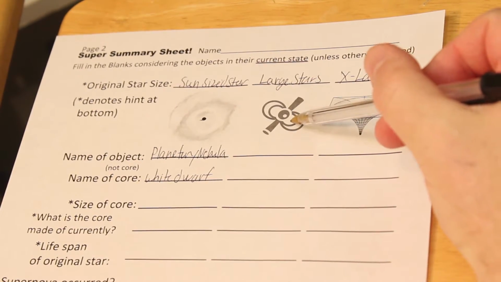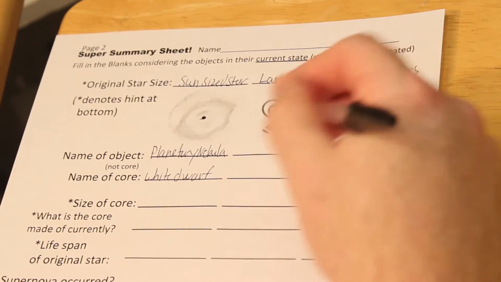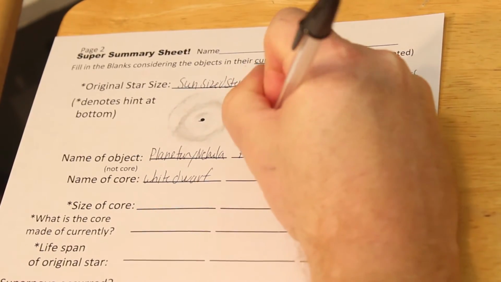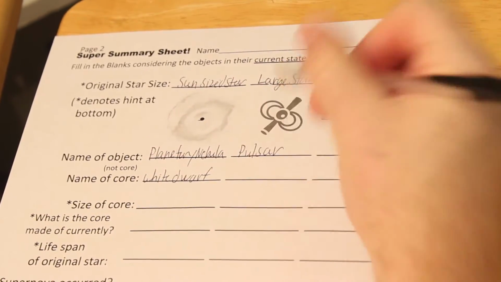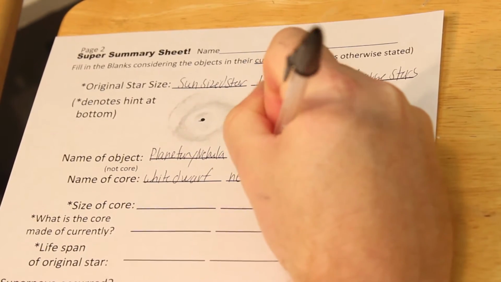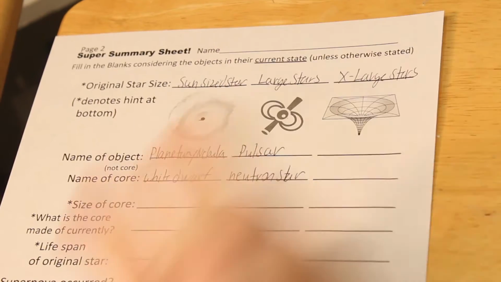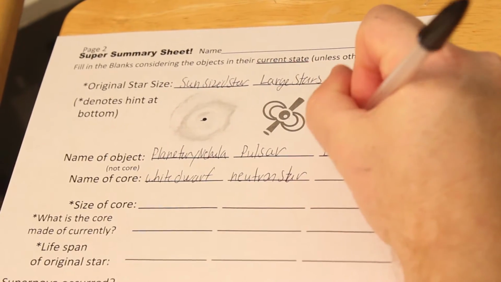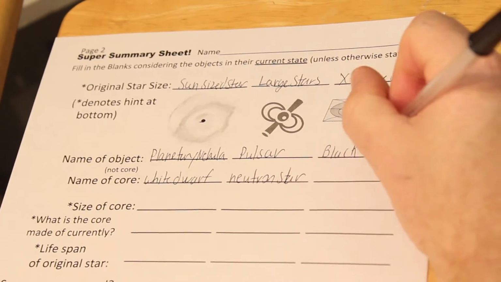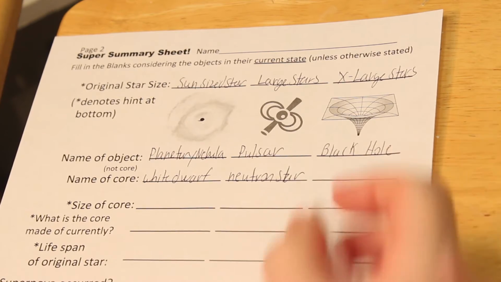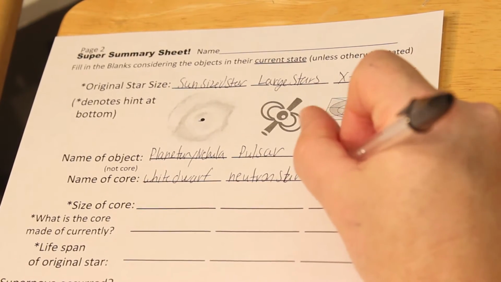Alright, the second thing, this phenomenon, since it's spinning apparently and set up a magnetic field, this is a pulsar overall. This thing at the middle of it, the name of the core, is the neutron star. Third one over here, we have our black hole. The thing causing that, the crushed core, is called the singularity.